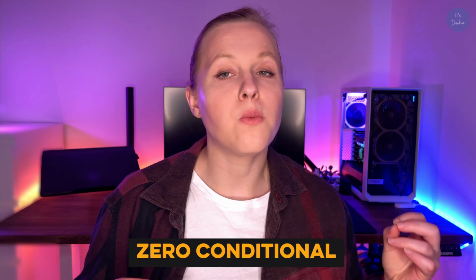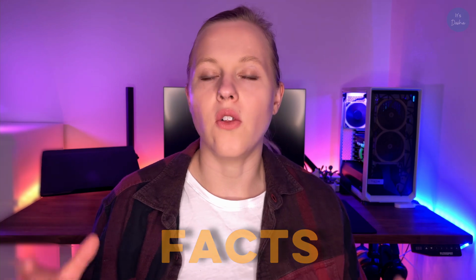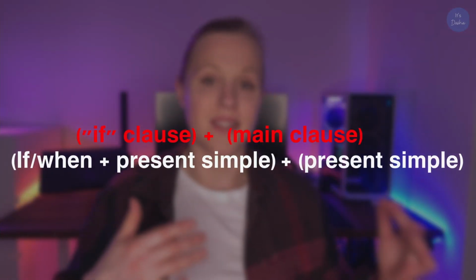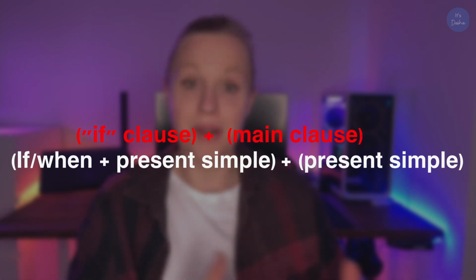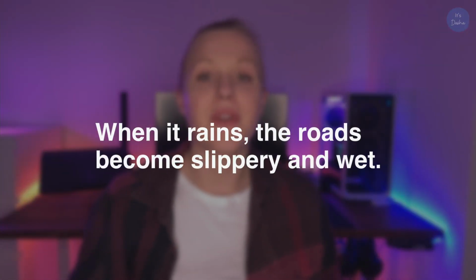We use it with what are called general truths and facts. It's the most simple of all the types of conditionals. For example, if you over-exercise, you'll get tired. It's a scientific fact that exercising a lot will fatigue your body. And since it's a fact, you can use the 0 conditional. The 0 conditional therefore follows the following structure: if or when plus present simple, which is the if clause, and present simple, which is the result. In another example, you could say, when it rains, the roads become slippery and wet.